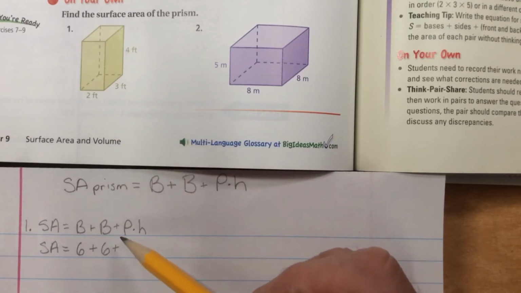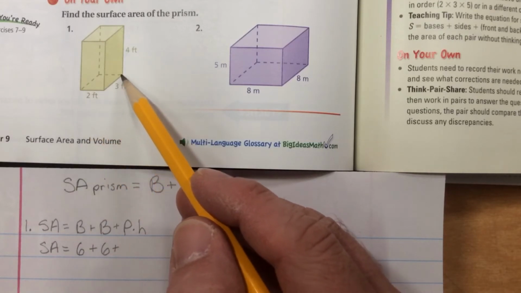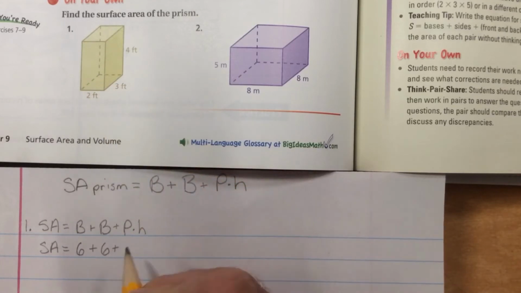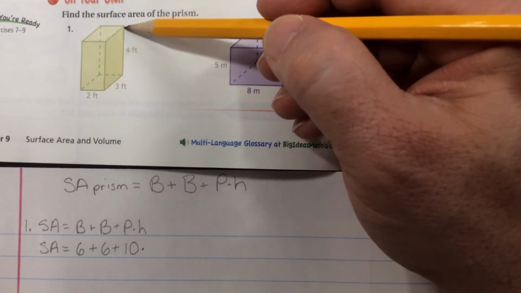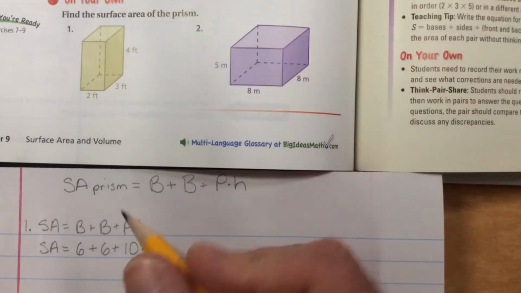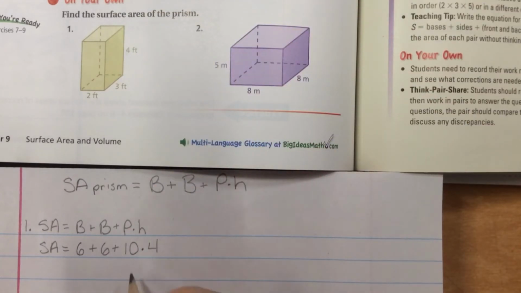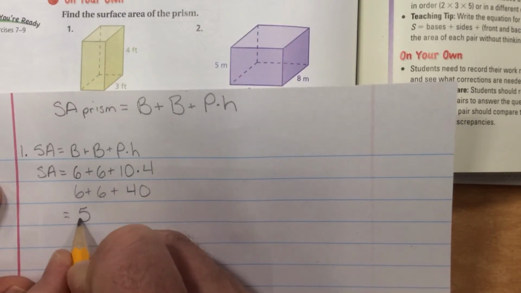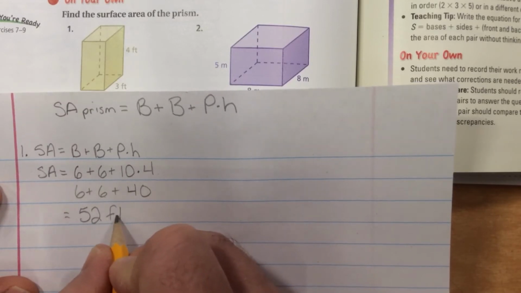Now we need the perimeter of the base. So 2 plus 3, that's 5, plus 2, that's 7, plus 3 more, that's 10. So the perimeter of the base is 10 times the height of this prism, which is the distance between the bottom and the top, which is 4. Remember, I do my multiplication first to get 40, plus 6, plus 6. 6 and 6 is 12, plus 40 equals 52. So my surface area is 52 feet squared.